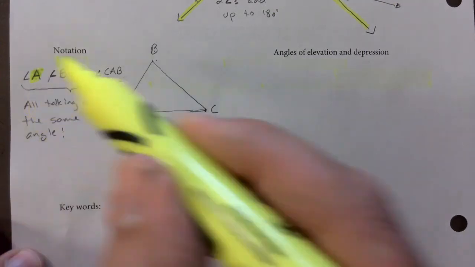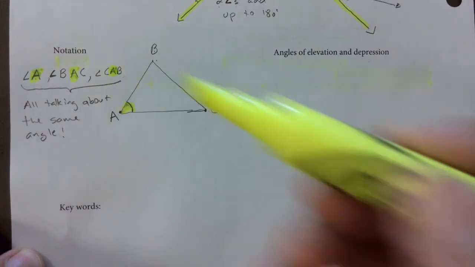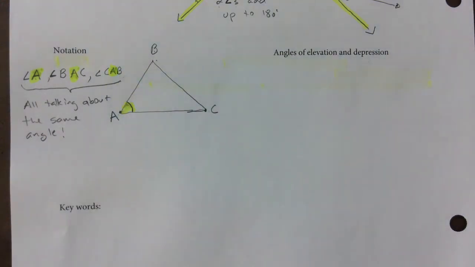So obviously A is just standalone. There's the A there and there's the A there. Okay.